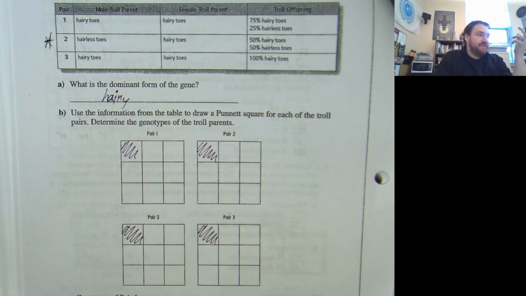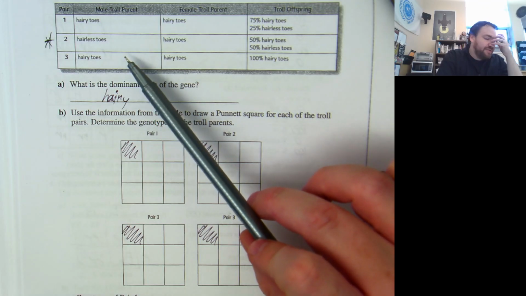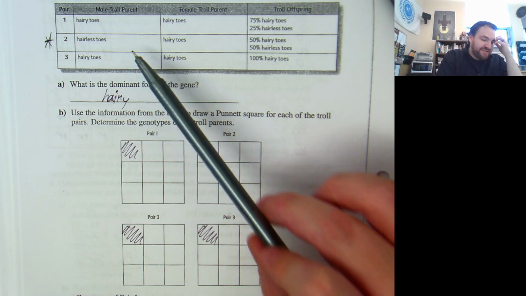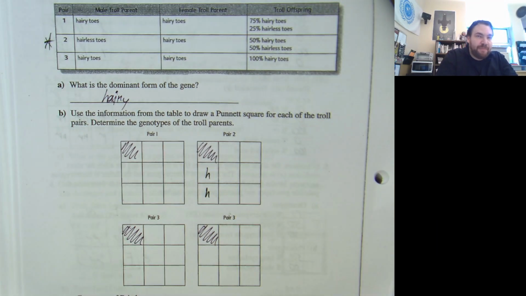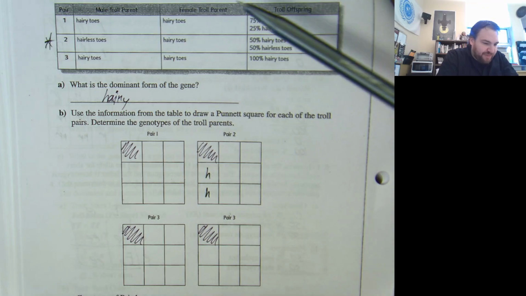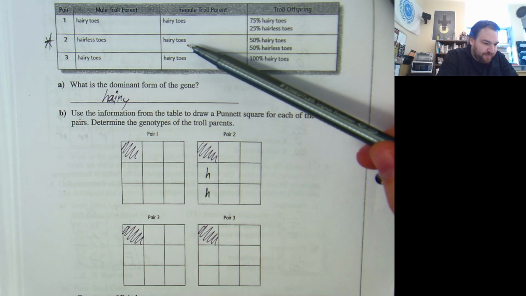If we are correct that the hairless toes are the recessive gene, then we can say, okay, well, let's go little h for the male. We'll go... I'm not sure why it's given us... yeah, interesting. Because we don't know what this female could be. I think we need 2 for pair 2.